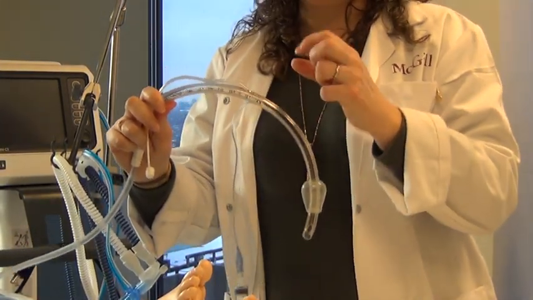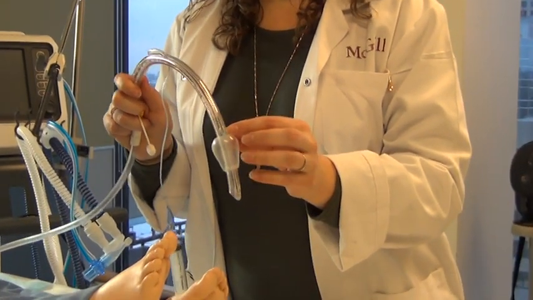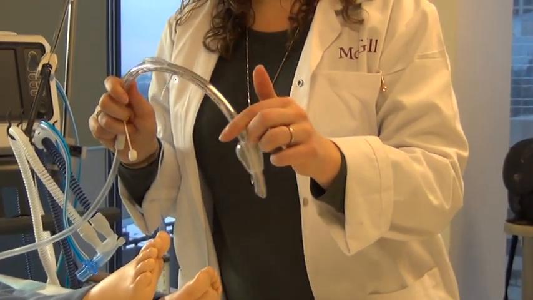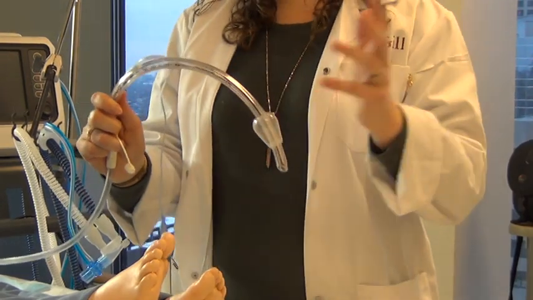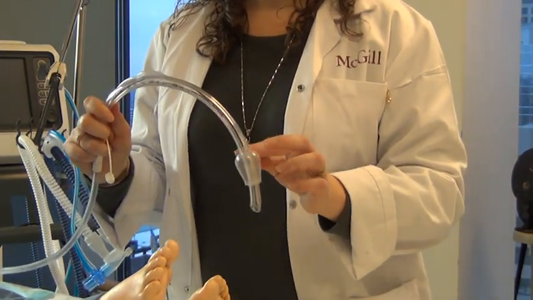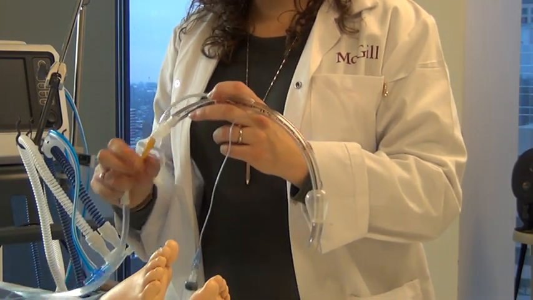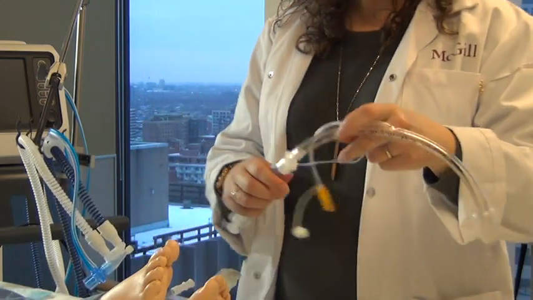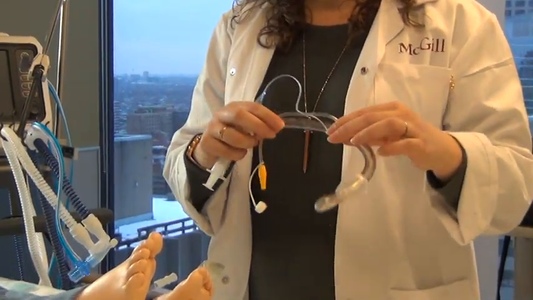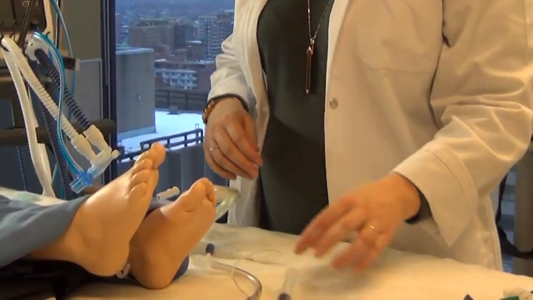As we turn on the suction, there's an opening here just at the top of the cuff that will actually go and suction out all of the secretions. So every 4 hours, for example, you can connect the suction. It will suction out any accumulation that there is above the cuff, and will go directly into our suction canisters. So these tubes may be found in some of the hospitals or in some clinical units.